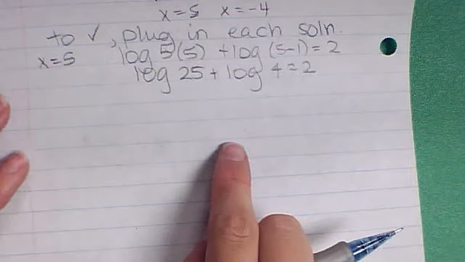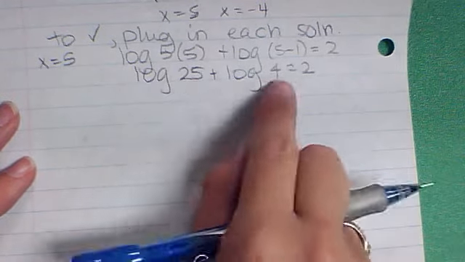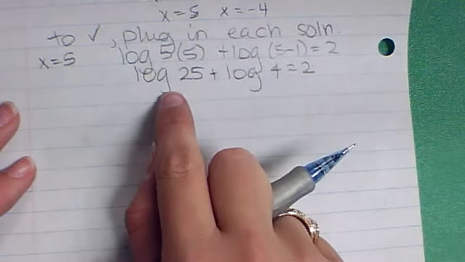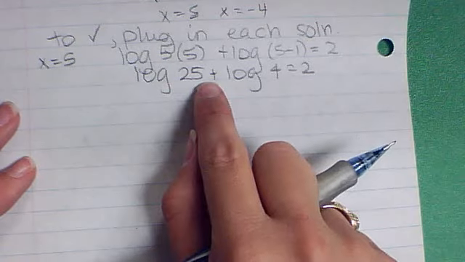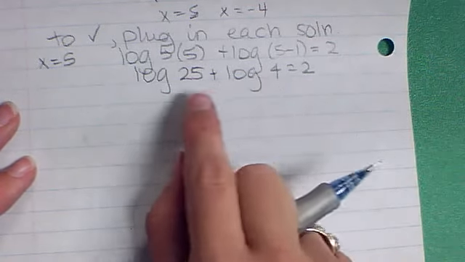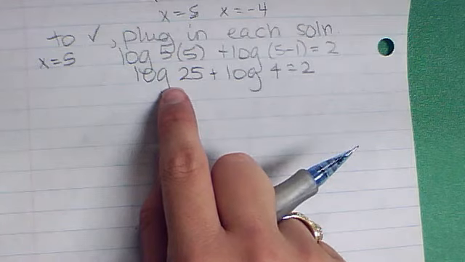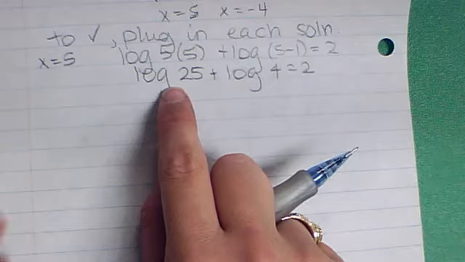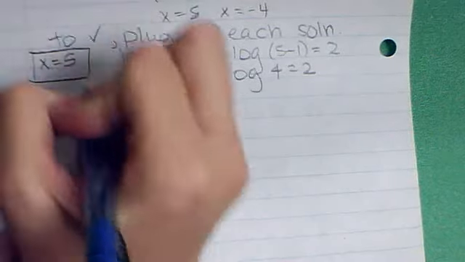Now, because this one is log base 10, I could put this in my calculator. I could also use my properties and combine. Since they're being added, I could multiply. 25 times 4 is 100. So log base 10 of 100 is 2. That should make sense to you because 10 squared is indeed 100. Or you could put this in your calculator. The reason I was going over that with you is so that if you wanted to double check and the base was not one in your calculator, you could still do that. The main point here, guys, is that we're not trying to take the log of a negative, so we know that this solution will work.